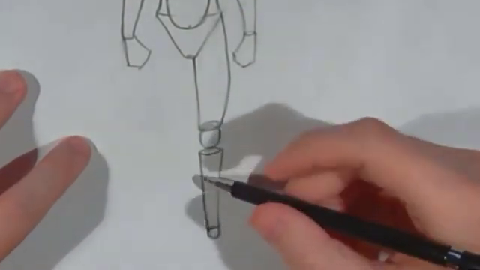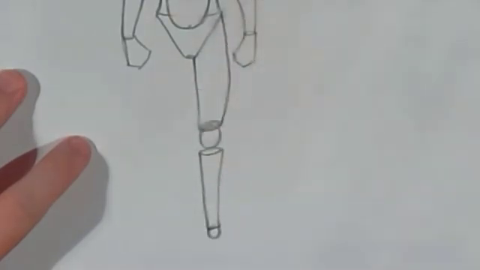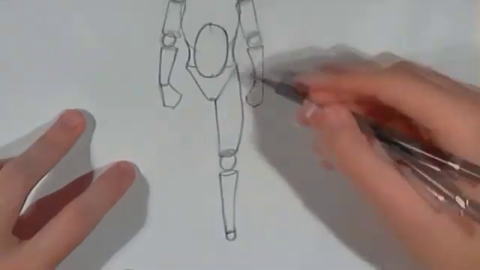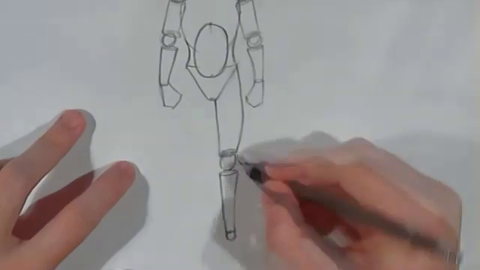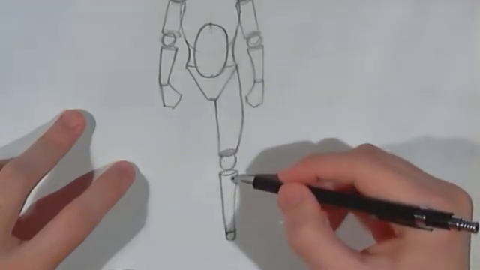Okay, so what we're going to do is we're going to recreate the exact same thing on the other side, okay? But finding the center is important later for when we are making sure our alignment is correct and adding the feet.